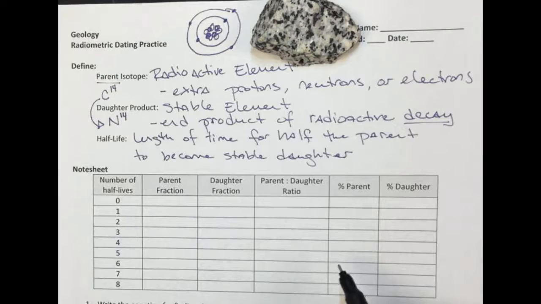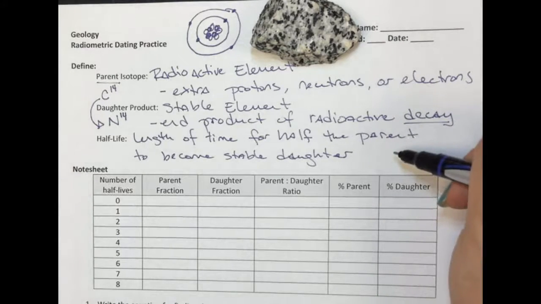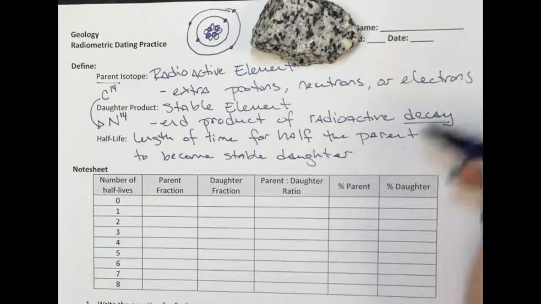Biologists and chemists will use isotopes that have very short half-lives if they want to watch a reaction in real time, like through a microscope. Astrophysicists who are trying to figure out the age of the universe and stars will use isotopes with very long half-lives in the billions of years.